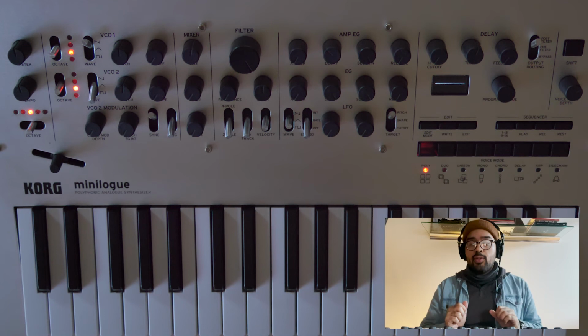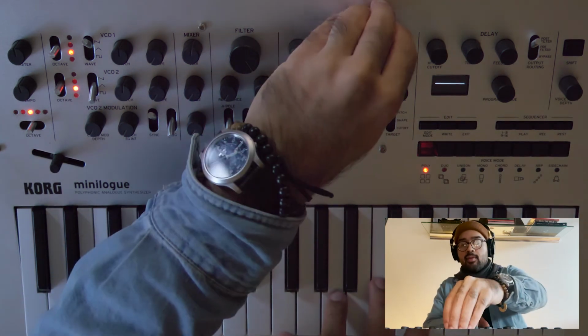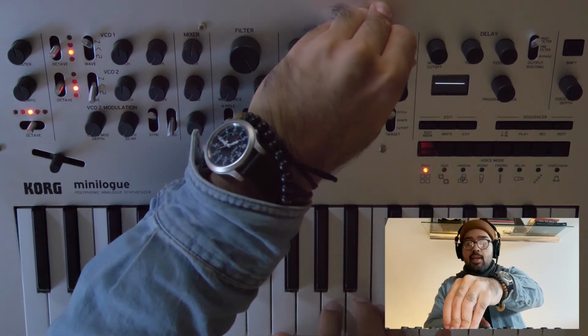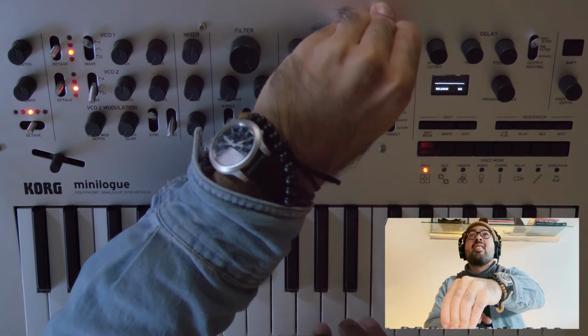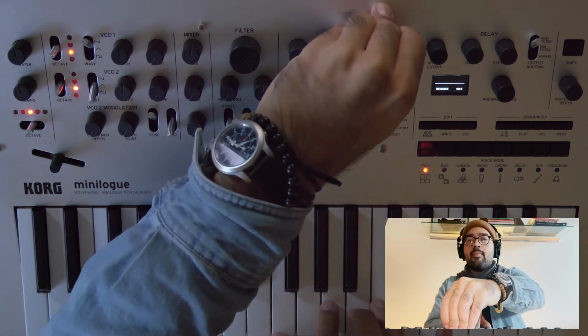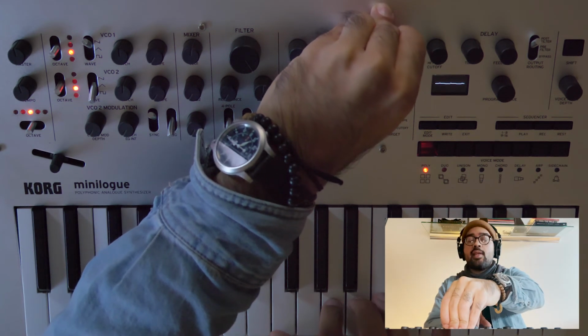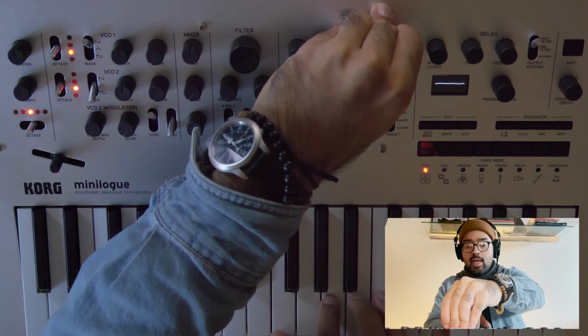Release refers to the tail end of a sound. So what happens after I let go of a key? Short release, it's immediately off after letting go. As I bring that up, you'll notice the sound having a bit of a tail.